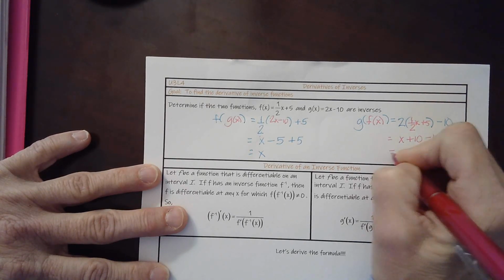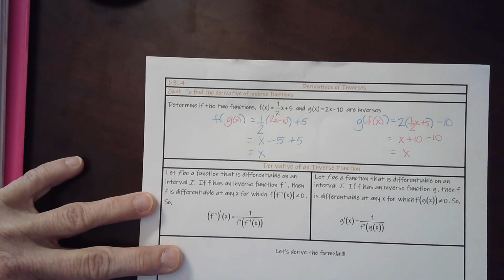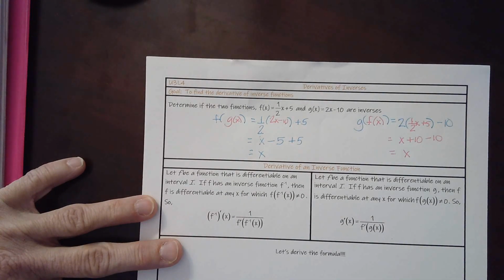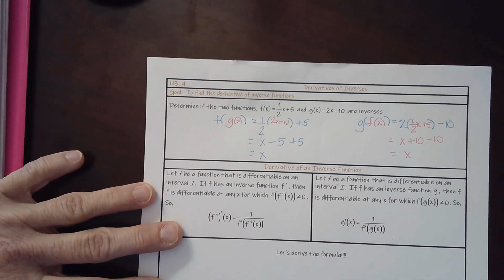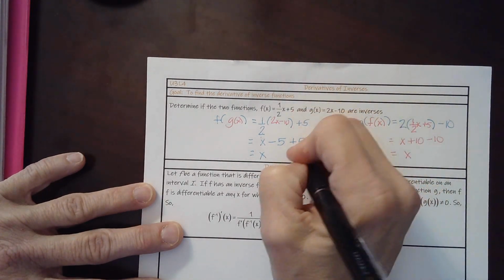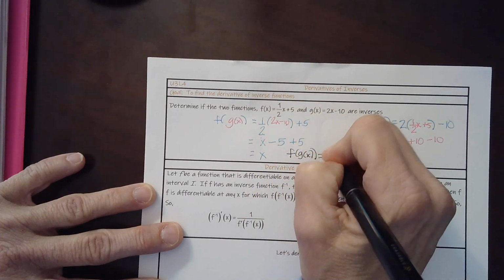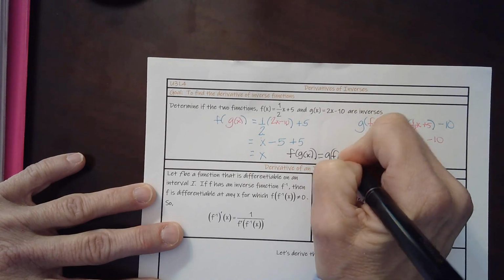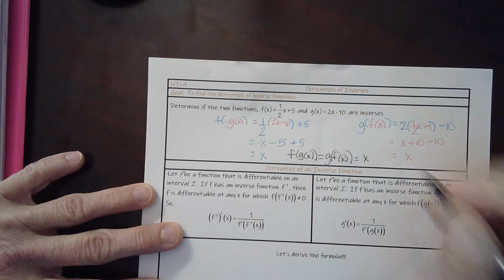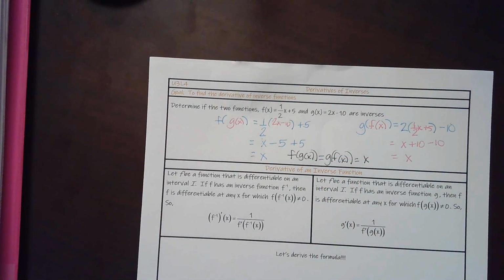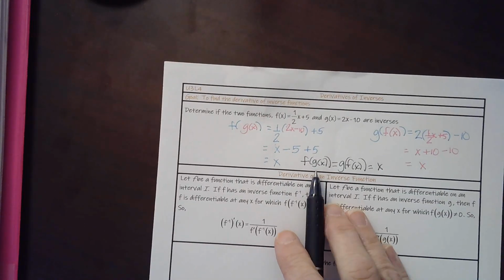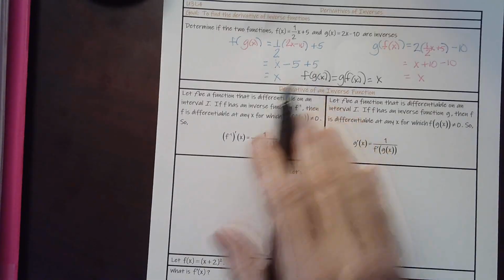When I subtract 10, I'm left with x. So, determine if the two functions are inverses. Yes, they are. What does that mean? That means that f of g of x equals g of f of x, which equals x.